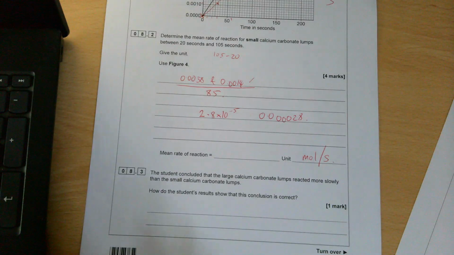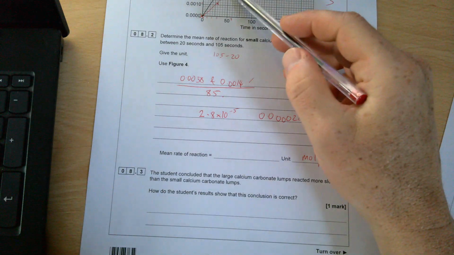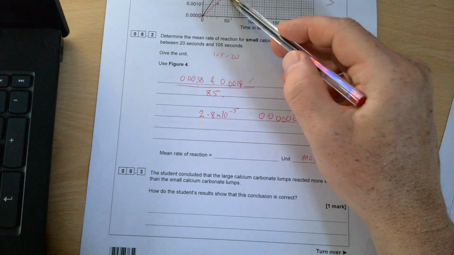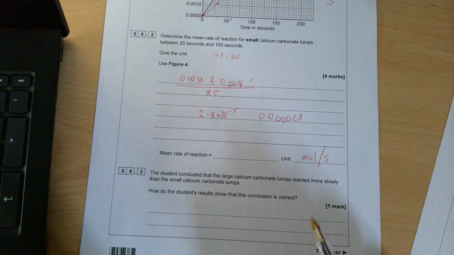8.3, the student calculated that large calcium carbonate chips reacted more slowly. How do the student's results show that conclusion is correct? There's loads of ways of getting that mark. So the most obvious one is just to simply comment on the graph. So the line for the large chips is less steep. That's, to me, the easiest one. So large chips, less steep, so it's obviously slower.